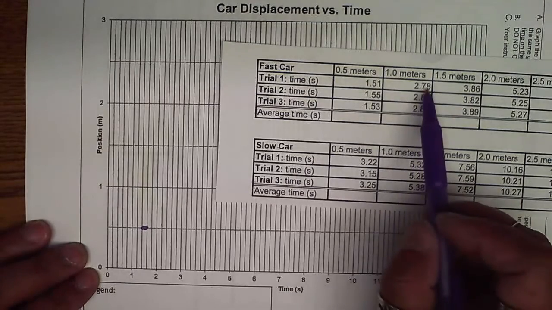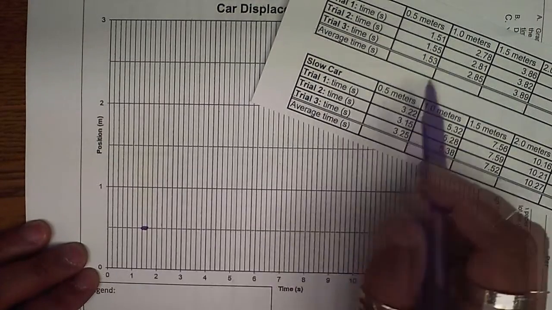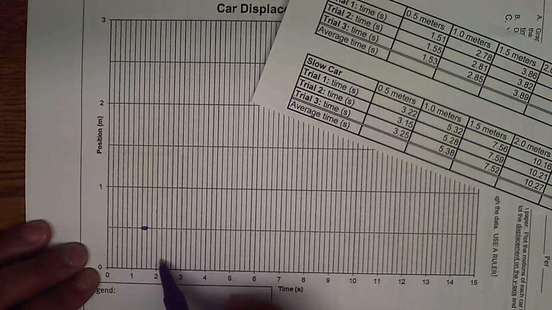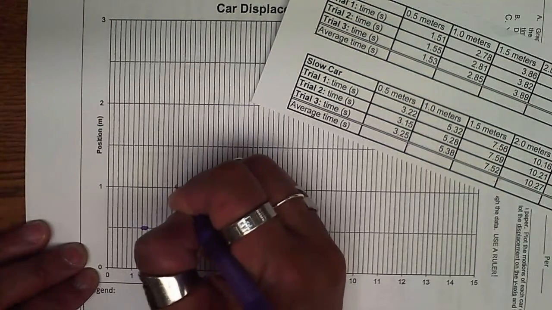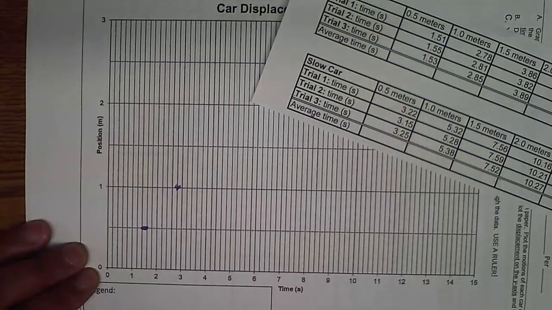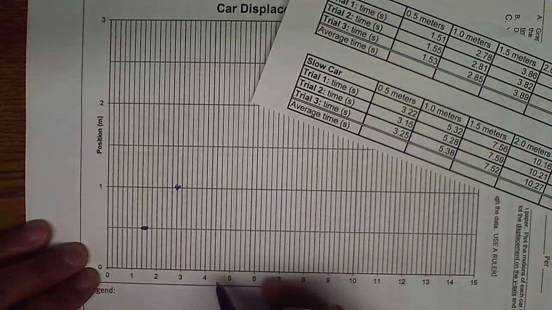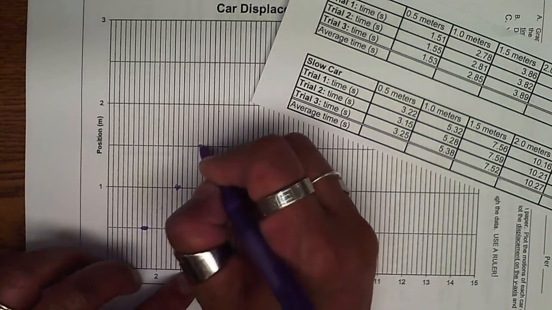Next one is 2.78, so they actually round up to 2.8. So from 1 meter, it's around here, so it's about 2.8, so 2, 4, 6, 8. So around here, these should be the points of where those 3 points are. Next one at 1.5 is around 4 something, so it's close to 4. So it'd be around here.